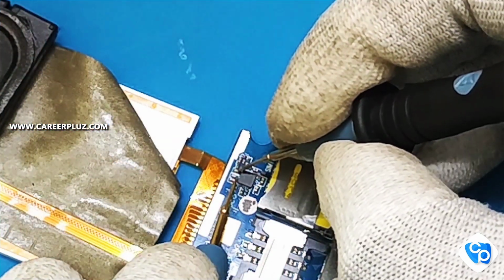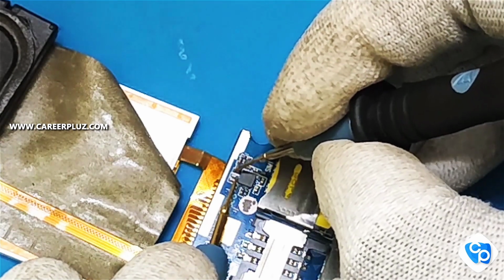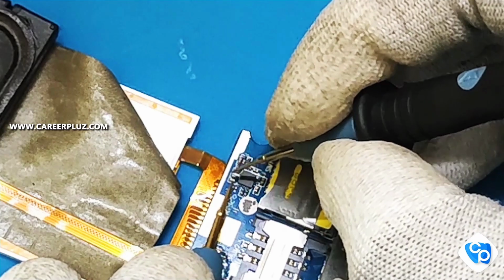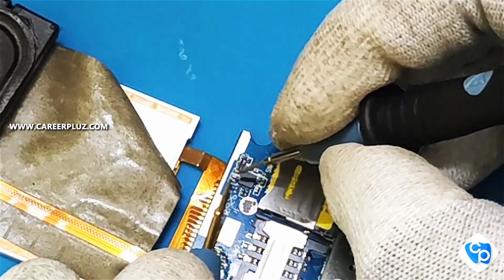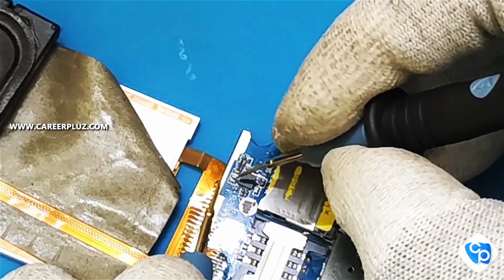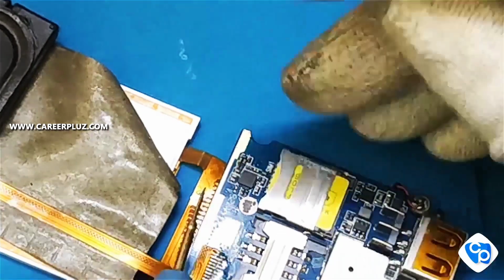This is the lighting power supply. You can use the schematic diagram for finding out the supply lines. Using jumper wires, I am going to do the jumpering process. So this is the segment.